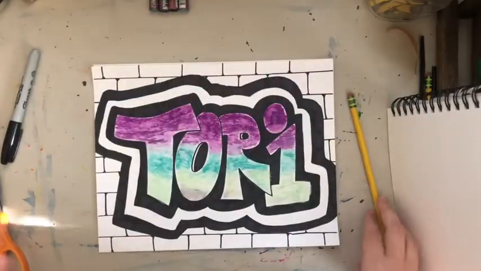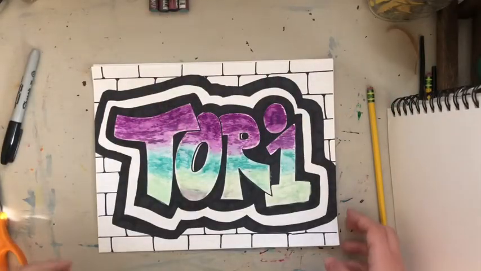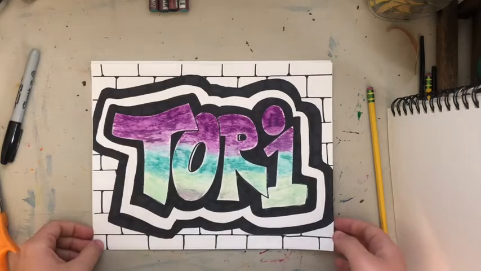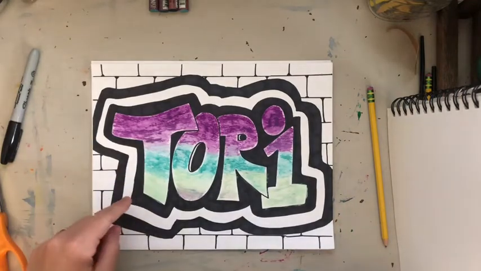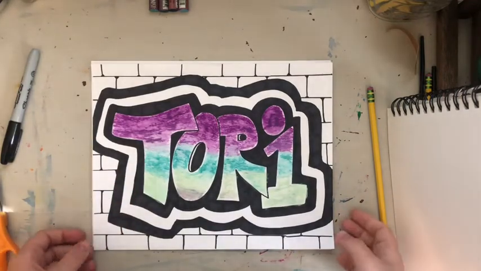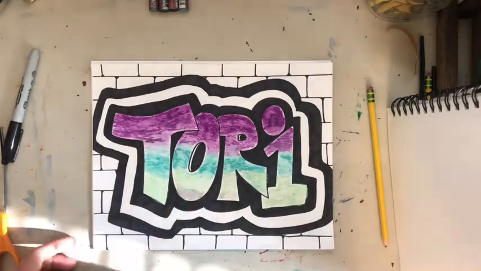Good morning. So for today, we're going to be focusing on a new type of lettering, and we're going to be making graffiti names. So graffiti is a type of street art, and here's some examples of graffiti.